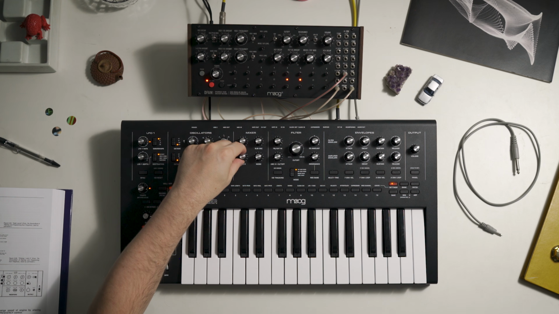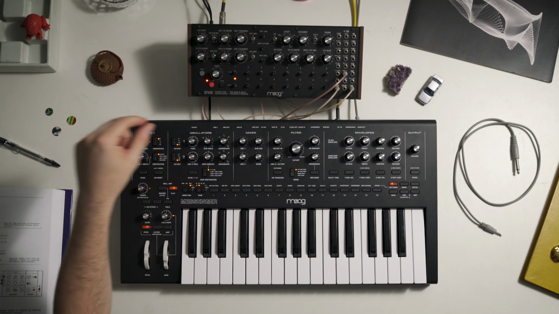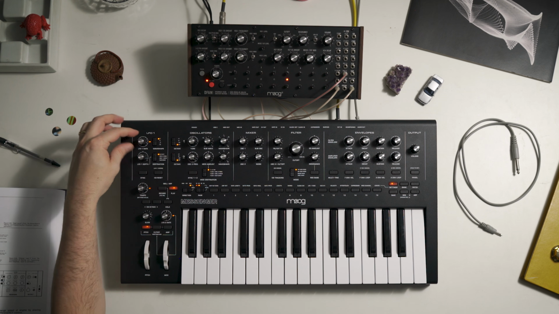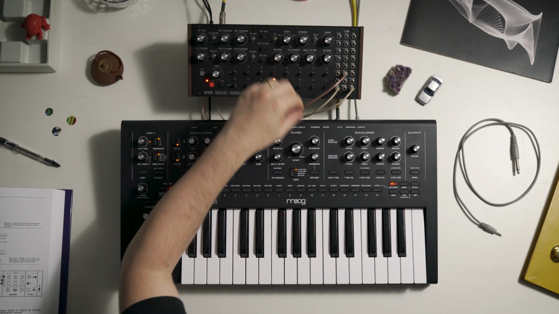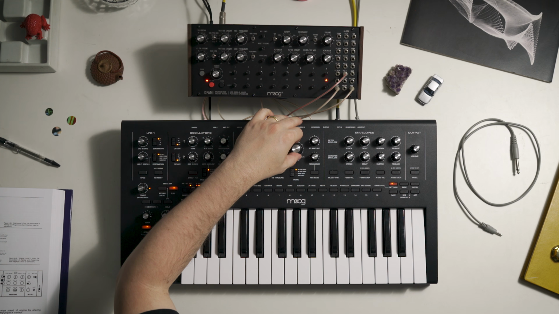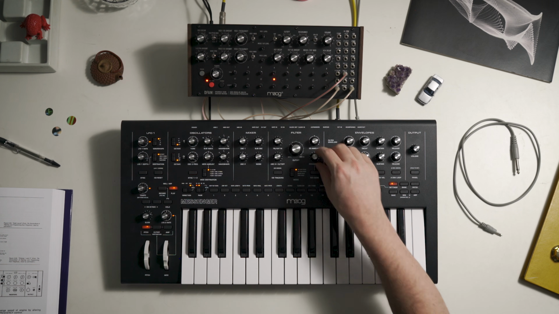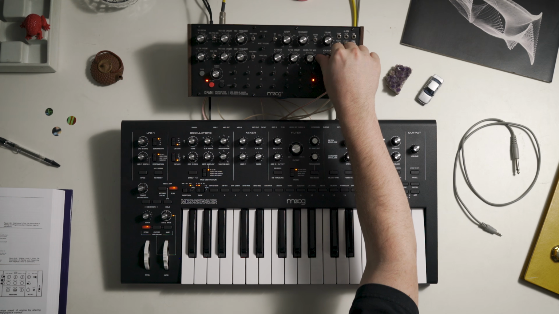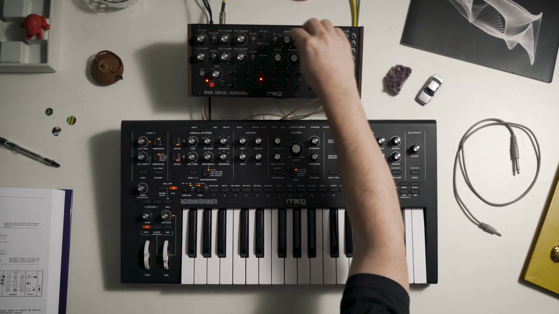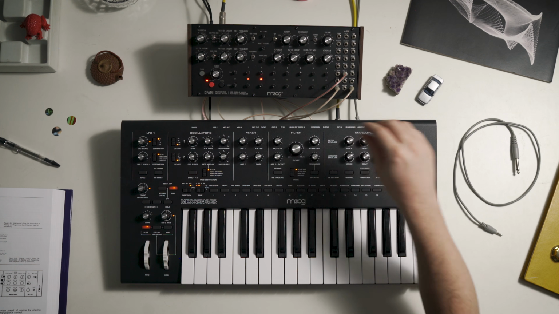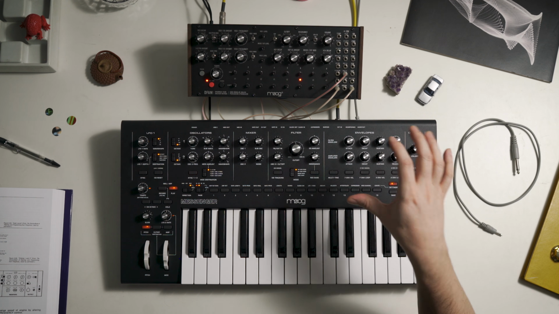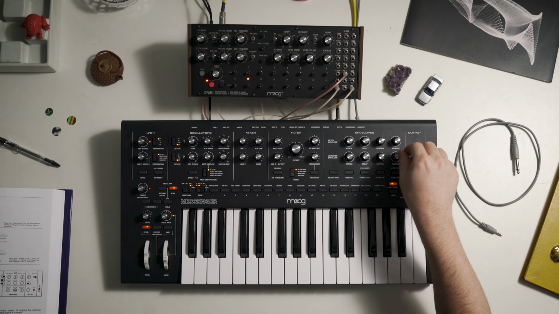And so now if I set oscillator 2 to the middle of its range, you can see that LFO1 is bringing it in and out. And I can even use the envelopes on Messenger to gate DFAM.